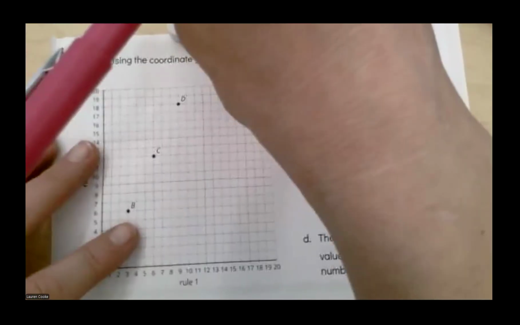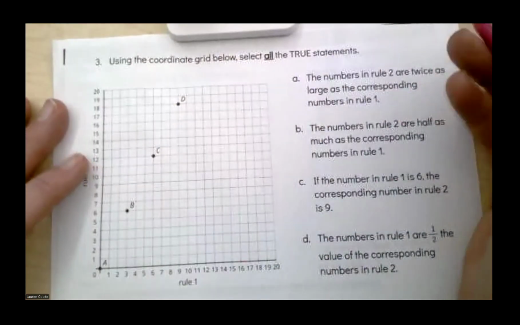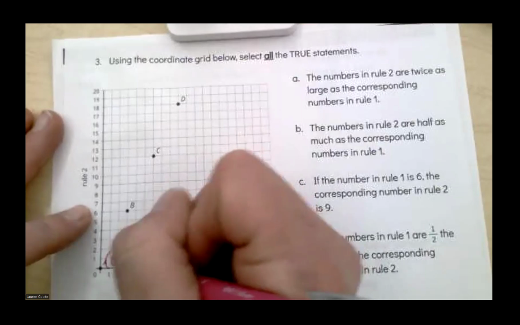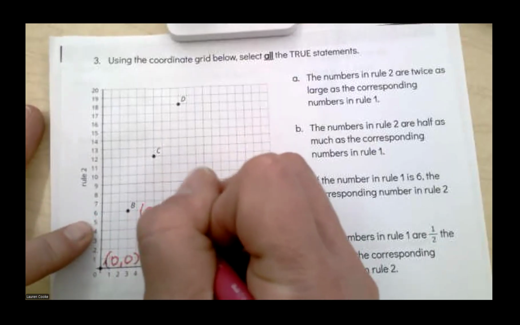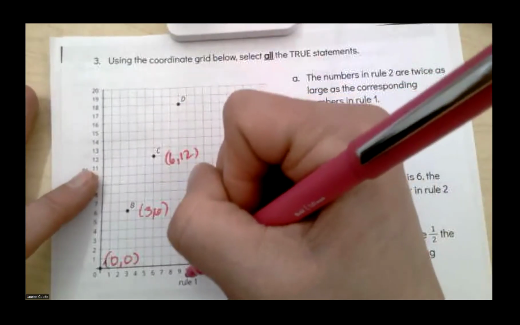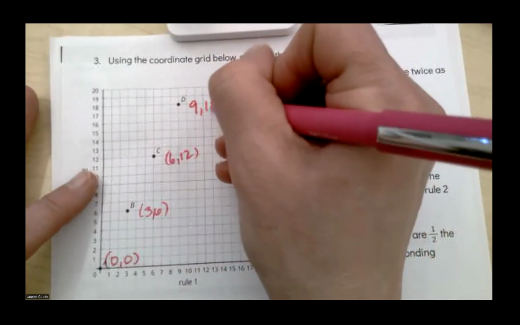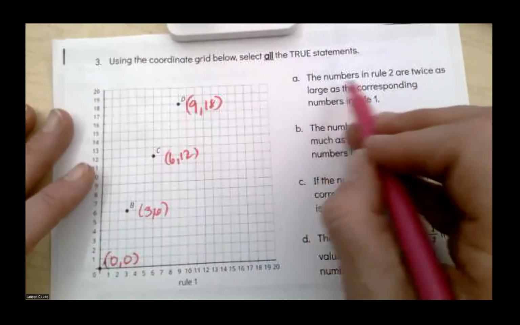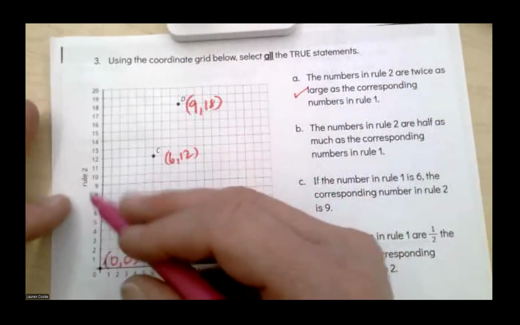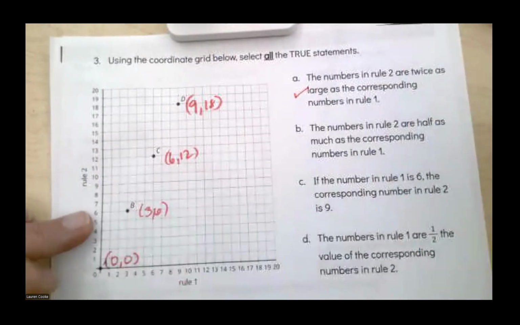Using the grid below, select all the true statements. This is rule 1, rule 2. This is 0, 0. I just want to write the coordinates down. 3, 6, so I can see them. 6, 12, I can already see a relationship. And then that's going to be 9, 18. Okay. The numbers in rule 2 are twice as long. Yeah, that's true because rule 2 is double, right?